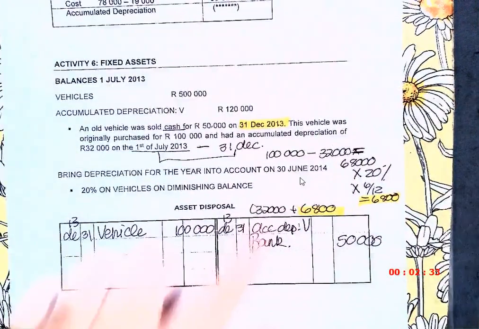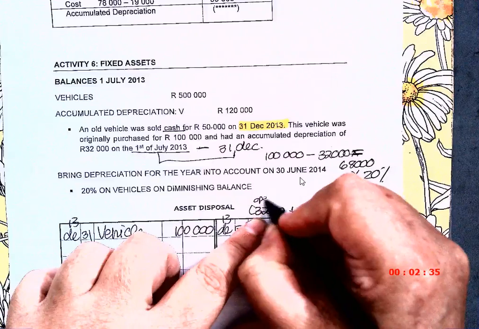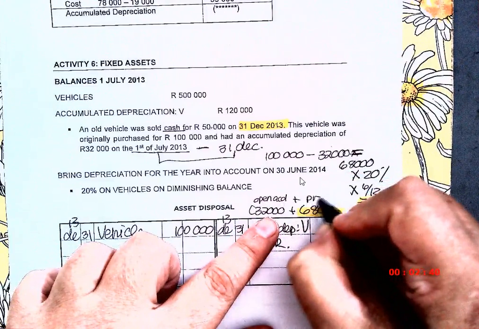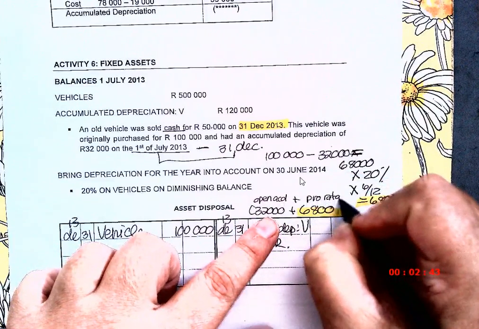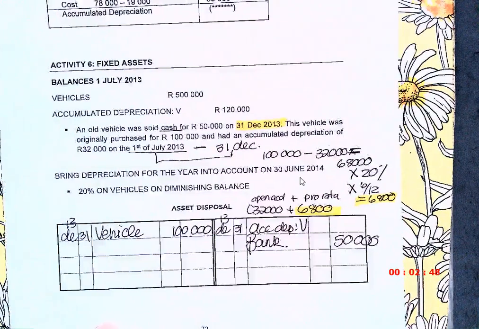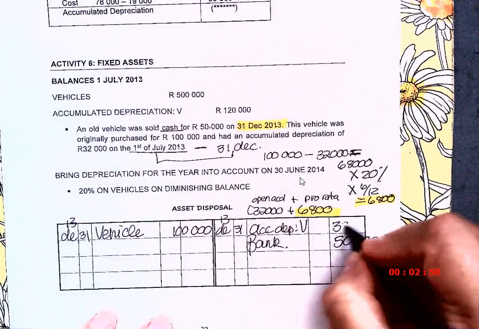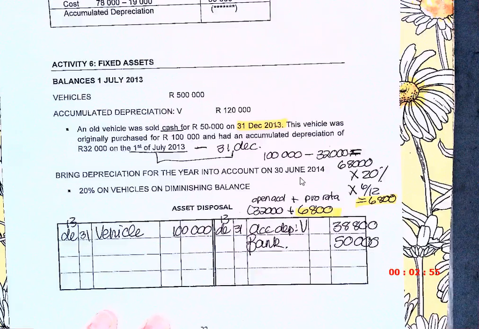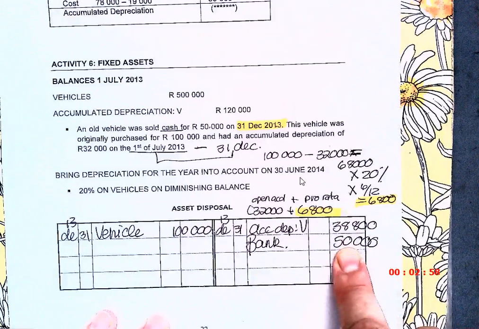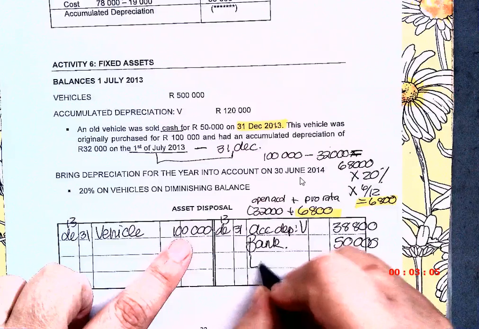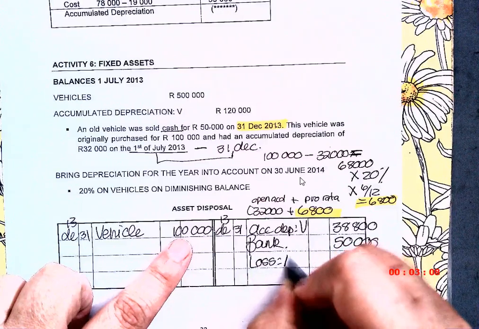Okay, so I took the opening accumulated depreciation and I added the pro rata, in other words, the amount of months that I've had it. And I see this is going to give me 38,800. And now I can calculate a profit or a loss. Now you can see this side is only 88, so it's smaller than this side. So I'm going to balance here: loss on asset disposal.